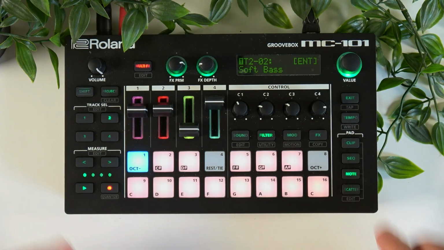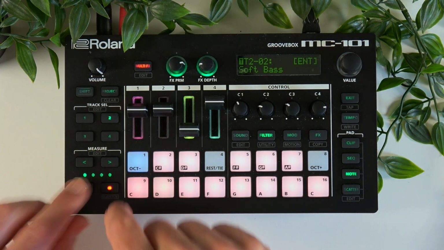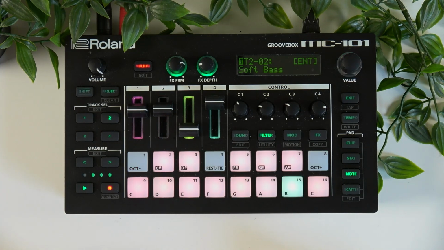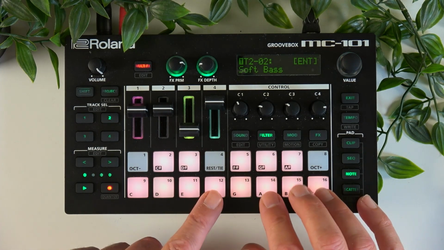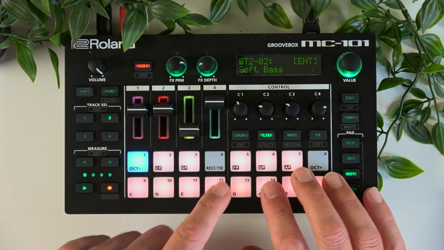I'm sure it was the first time, but something went wrong. So we need to record that again. Here we go. You can see why I really asked Roland to give me a counting. This gets tedious. Imagine an 8-bar pattern. And here we go.